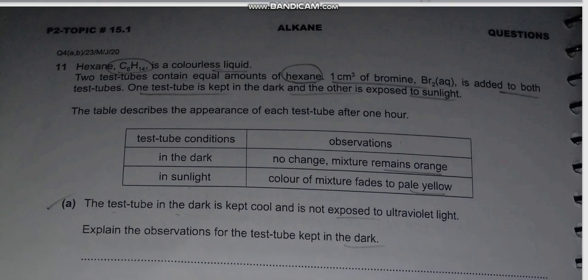So here we have the second last question, question number 11. Hexane is a colorless liquid. Two test tubes contain equal amounts of hexane. 1 cm cube of bromine is added to both test tubes. One test tube is kept in the dark and the other is exposed to sunlight. In the dark, no change, the mixture remains orange. In the sunlight, the color of the mixture fades to pale yellow. The test tube in the dark is kept cool and is not exposed to ultraviolet rays. Explain the observation for the test tube kept in the dark.